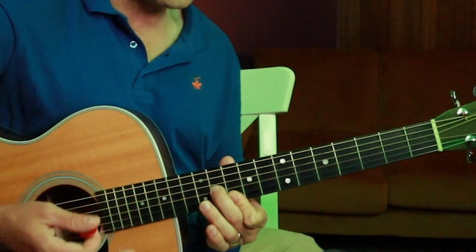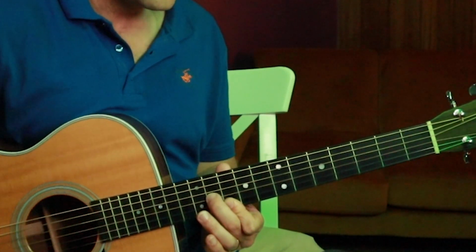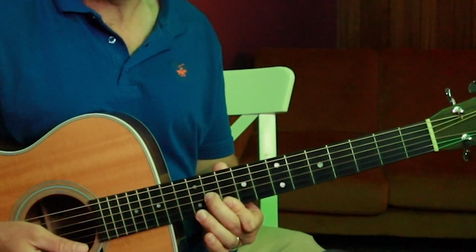And the reason I'm using these shapes is they just fit really well with the sixths shapes, okay?